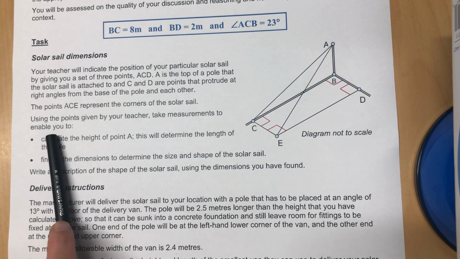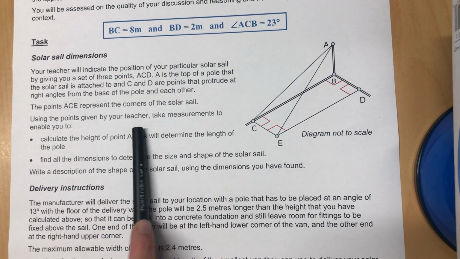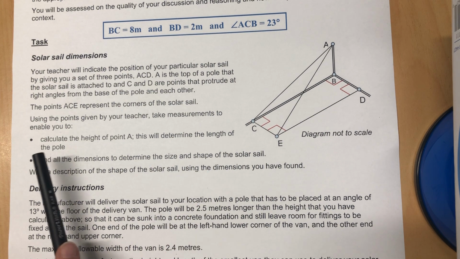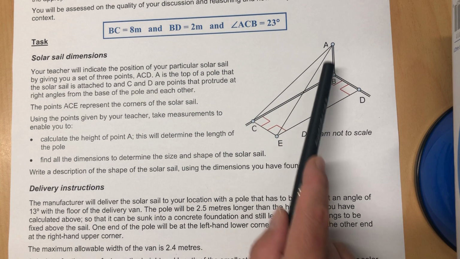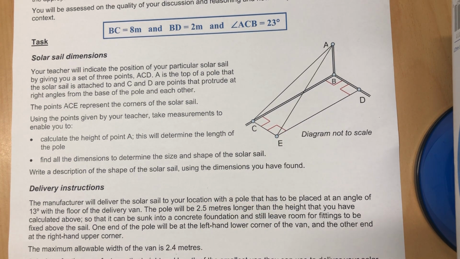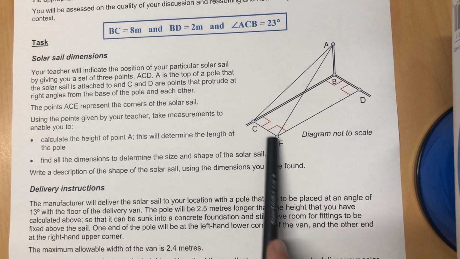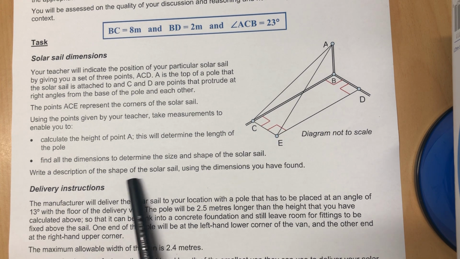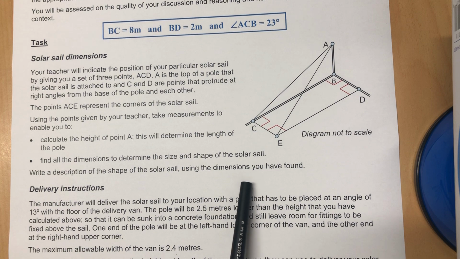And then using the points and/or measurements that you're given by your teacher, calculate the height of point A. This will determine the length of the pole. So find that on the diagram. There's point A. Okay, that's the pole. Then find all dimensions to determine the size and shape of the solar sail, which is this triangular piece of fabric. Write a description of the shape of the solar sail using the dimensions that you have found.